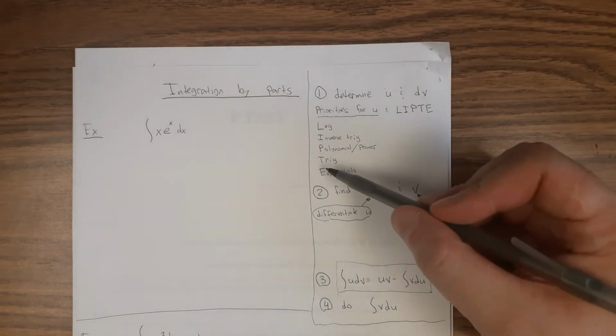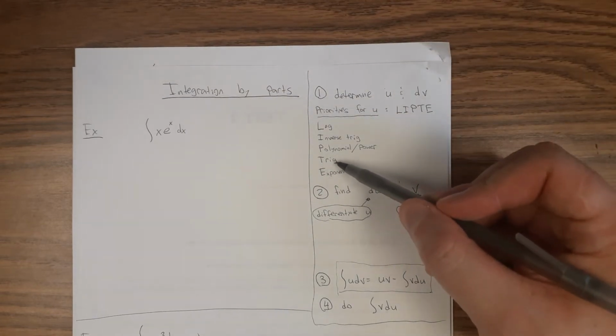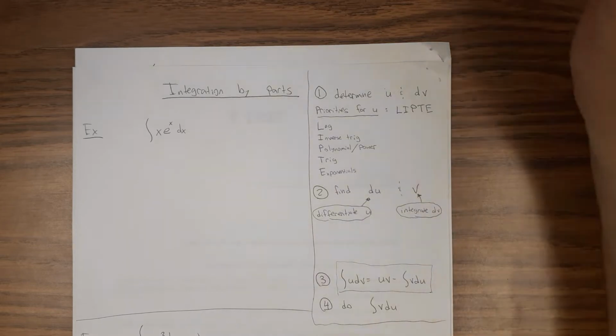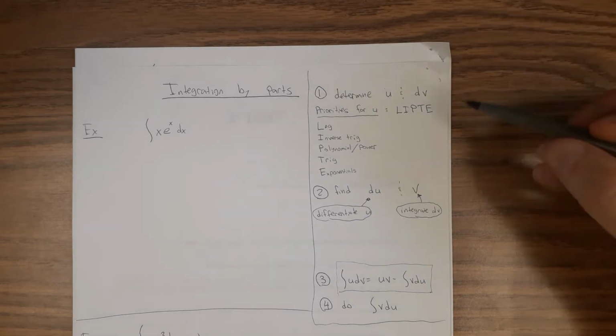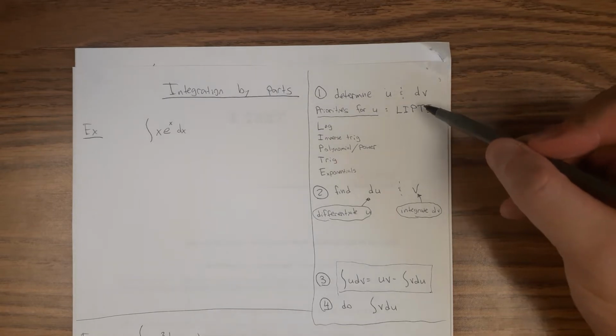If I don't see that, I move on and check for any trig functions. Those can be a decent choice for you. And then my last priority is any exponential functions, any e to the x, anything like that. And yeah, I just remember LIPTE.